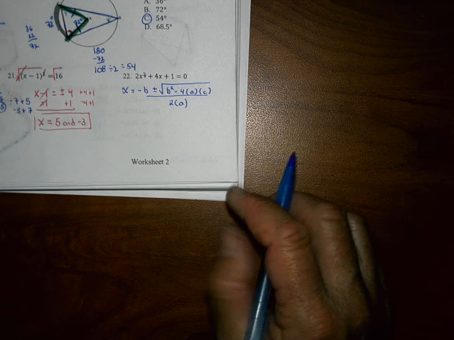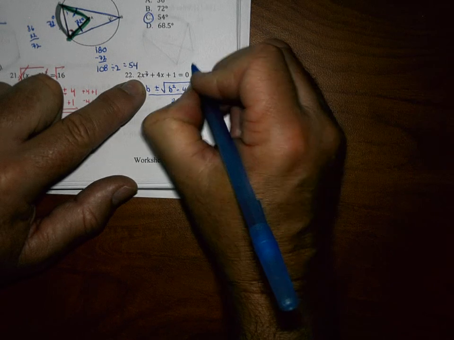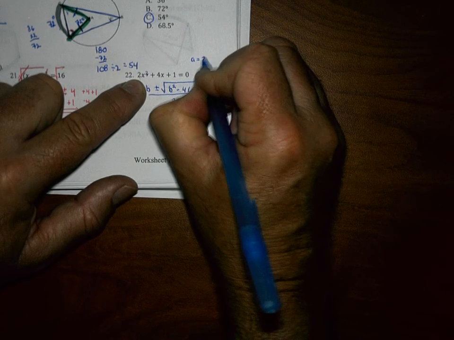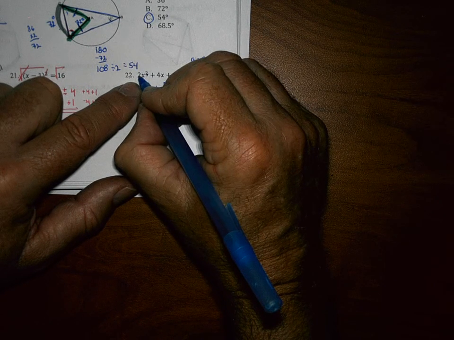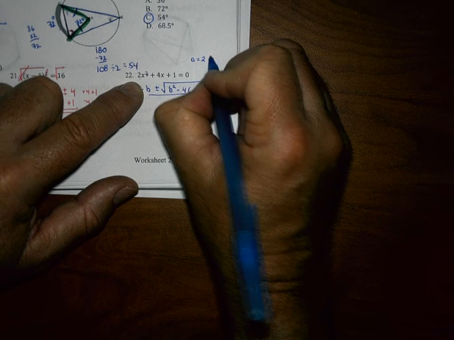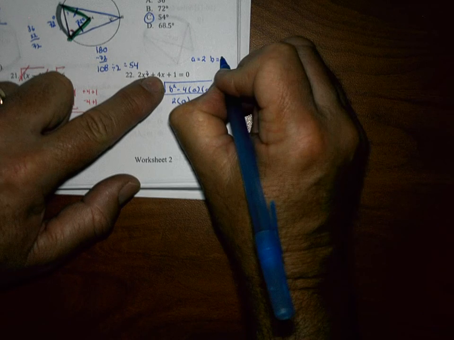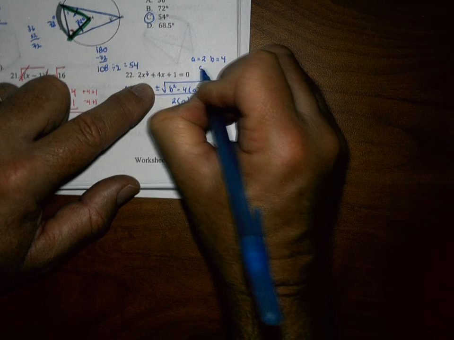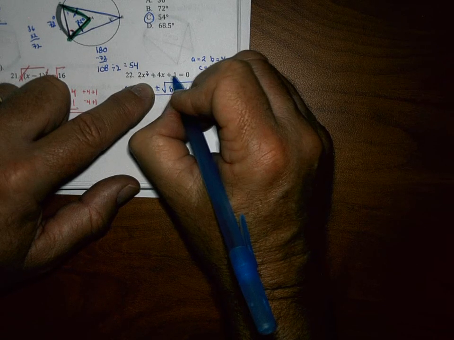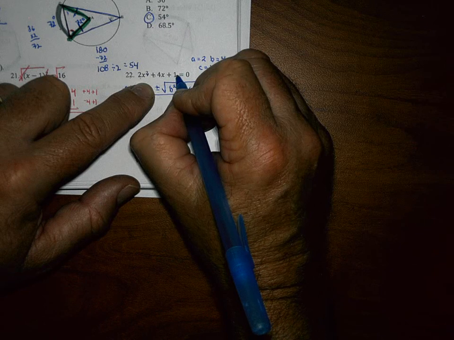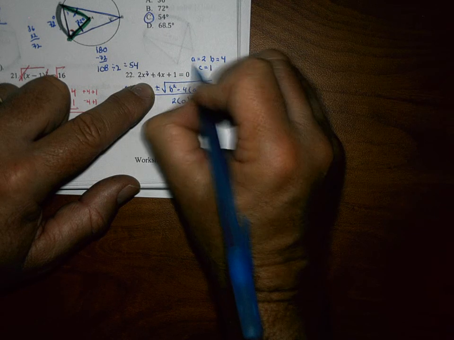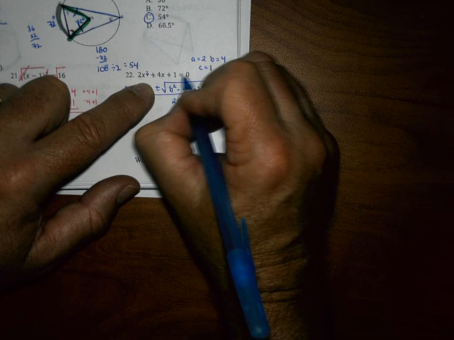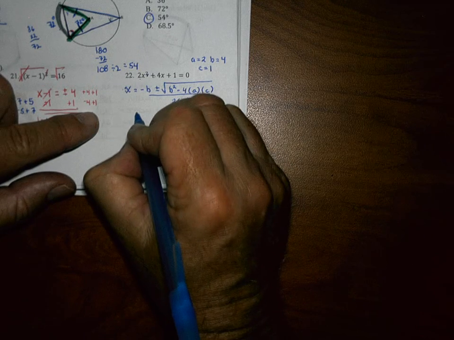Okay, so what's my a value? Remember, my a value is 2. The a value is always the coefficient, the number in front of the x squared. My b value is 4. My b value is always the coefficient, the number in front of the x. And my c value is 1. My c value is always the number without a variable next to it. We call it the constant. Now, a, b, and c, that's only true if it's equal to 0. And it is.